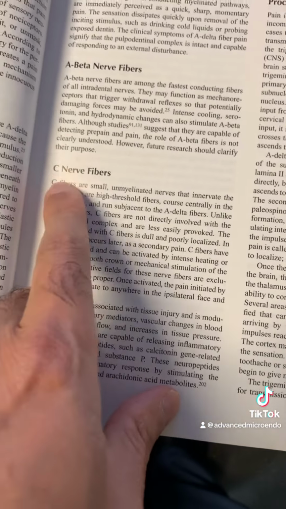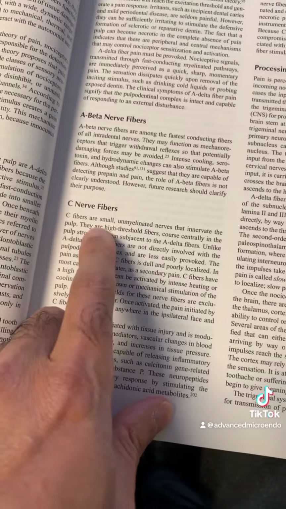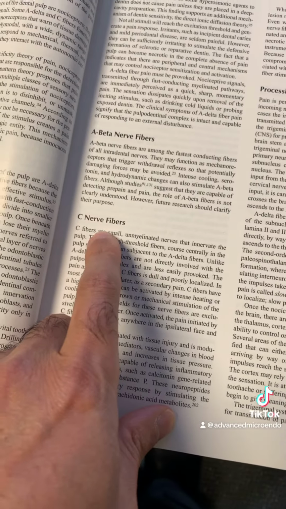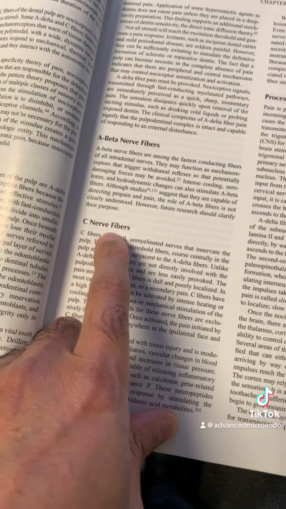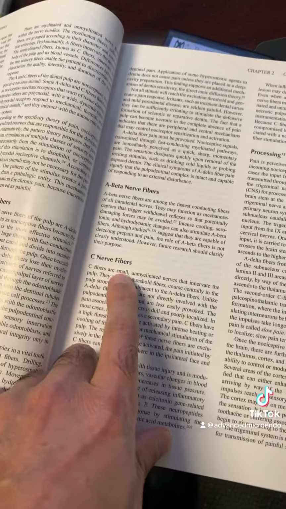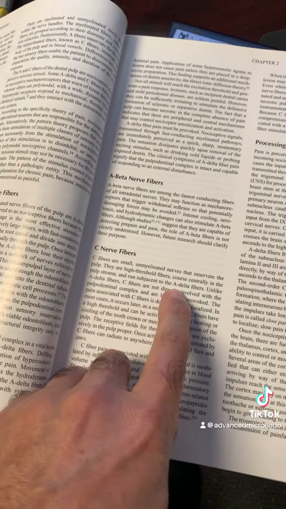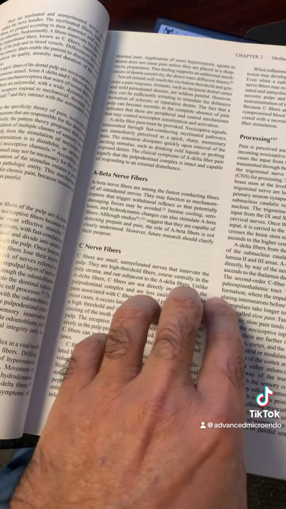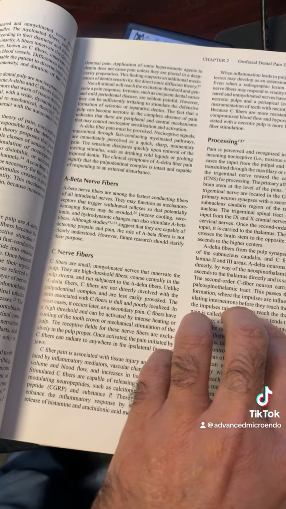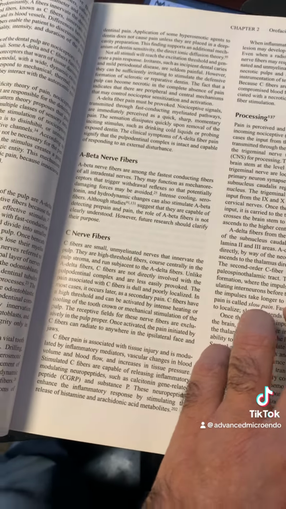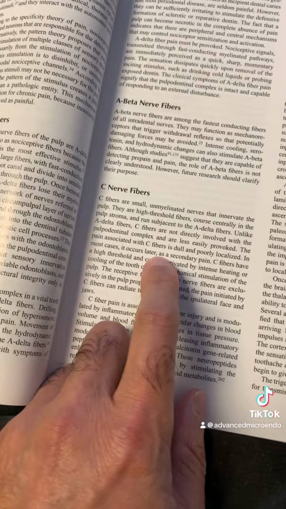A C nerve fiber usually gets activated near the end of the irreversible pulpitis stage, which means that this tooth has gone through irreversible pulpitis and is going towards necrosis, pulpal necrosis. Okay?